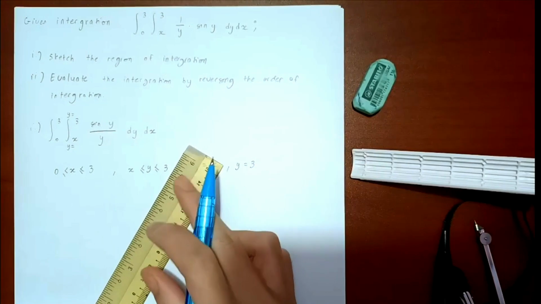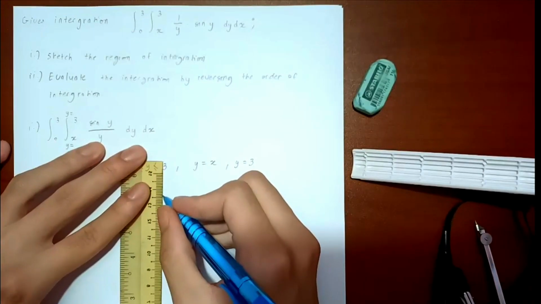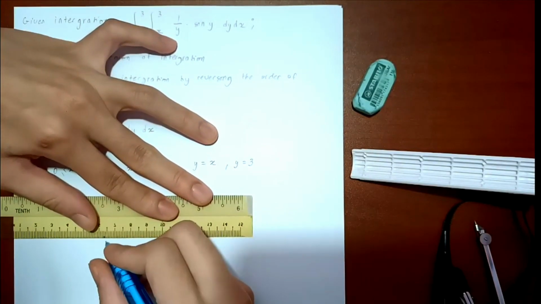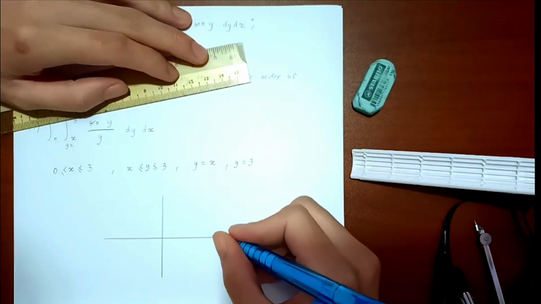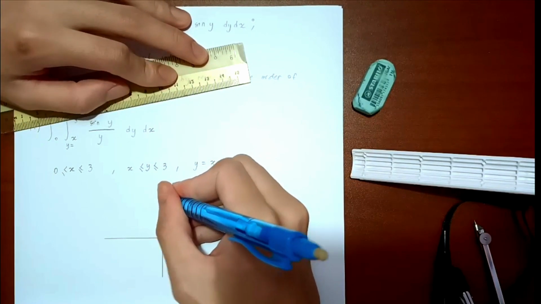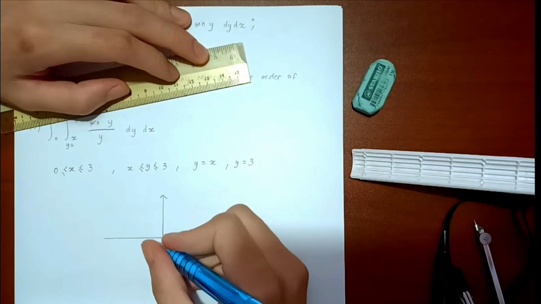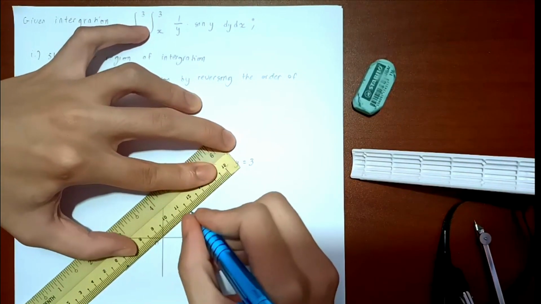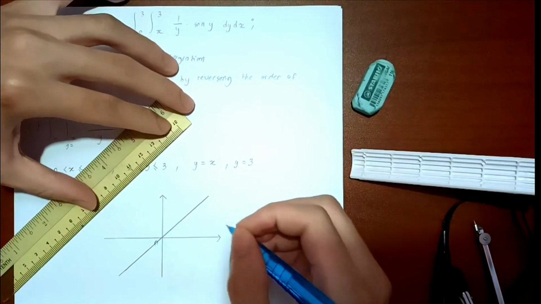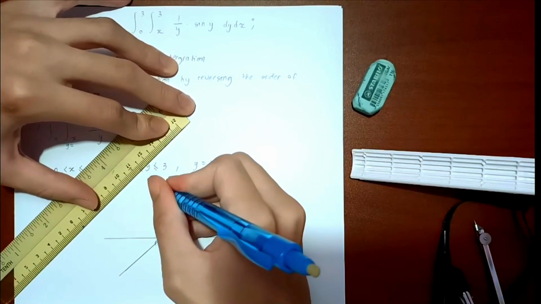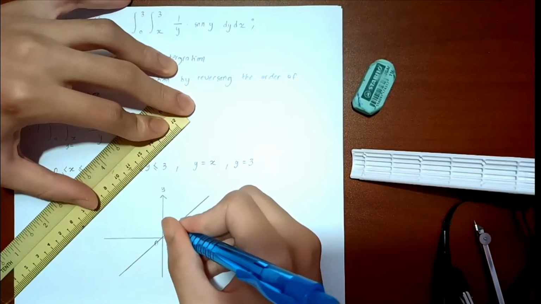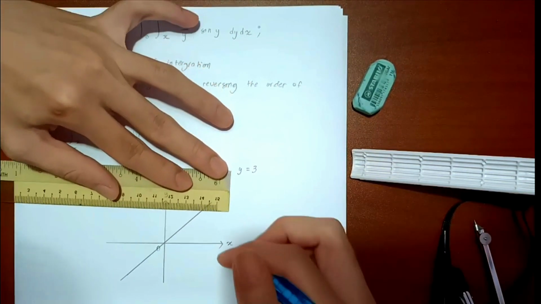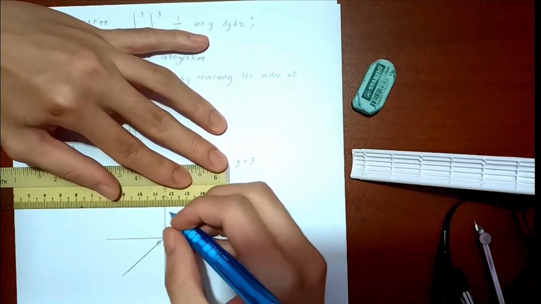Now I can start to sketch the region. First, y equal to x is simply a straight line in the middle between the x-axis and y-axis. Basically, the angle here is 45, here also 45. And then I have y equal to 3. I just estimate it should be somewhere in here.